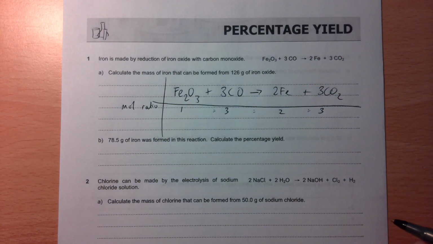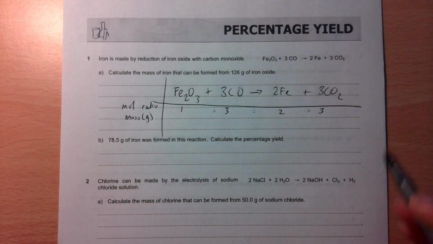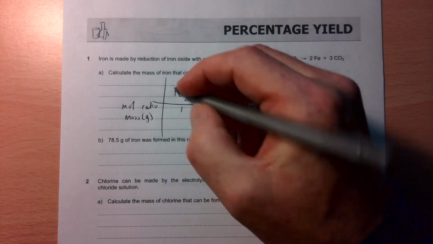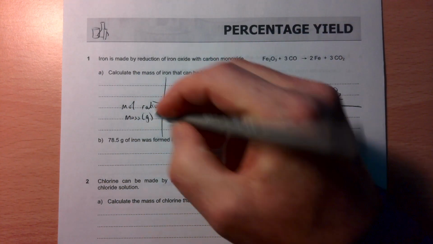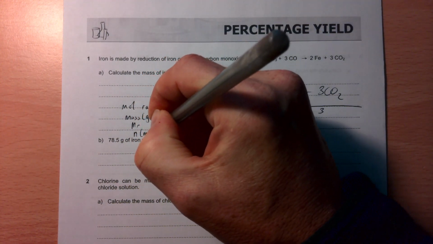Write down the information you know from the question. If you're writing mass, please write it in grams and show the examiner you're writing it in grams. We're told we've got 126 grams of iron oxide, so we're going to line that up with the iron oxide. We can then work out the moles by dividing by the formula mass.